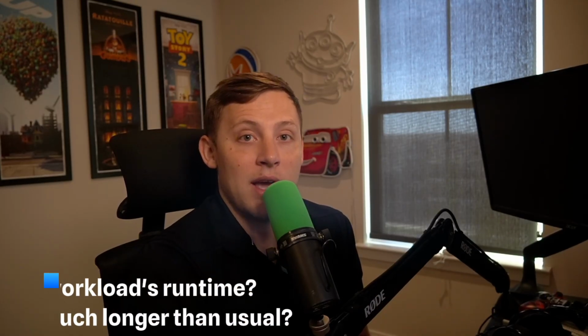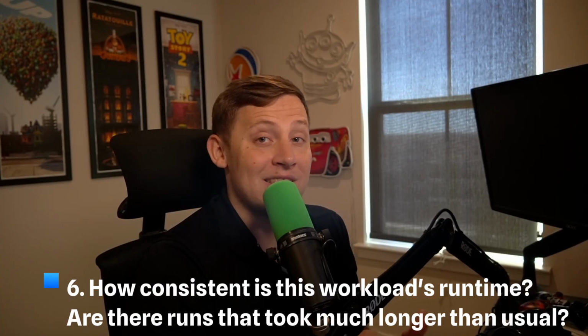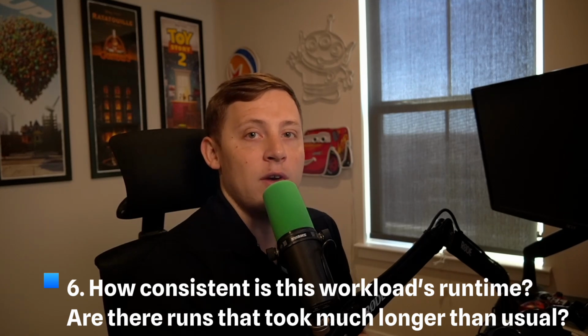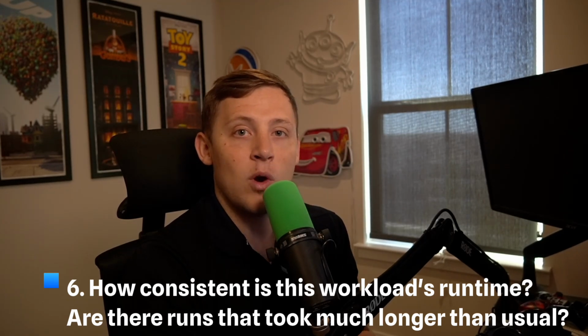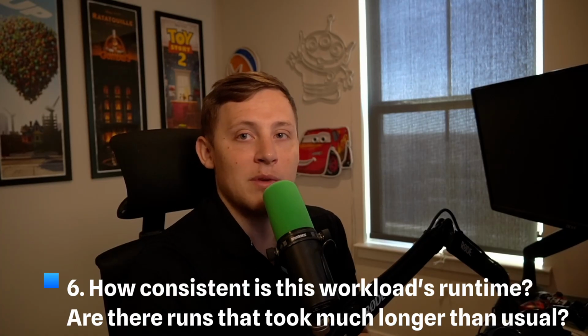And lastly, how consistent is the workload's runtime? Which are the runs that took much longer than usual? This one's critical if you have SLAs. It identifies which runs are outliers and why so that you can fix the root cause of unpredictable performance. These workflow-specific questions give you surgical precision for optimizing individual jobs and pipelines. Now, let me show you how some of these optimizations can actually run on autopilot using our AI agent.